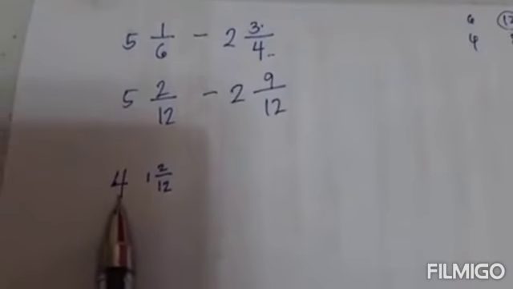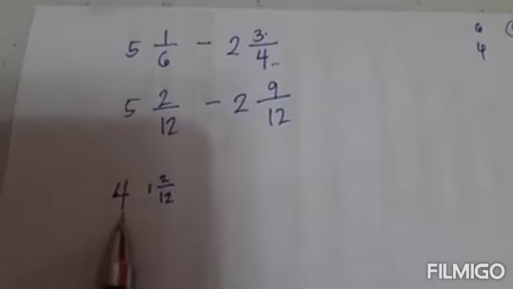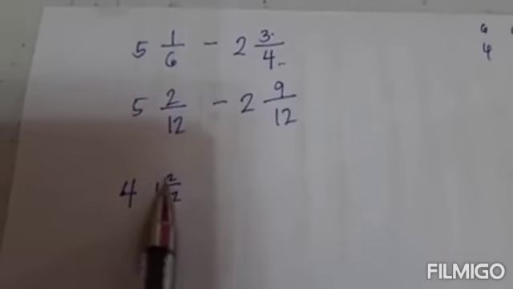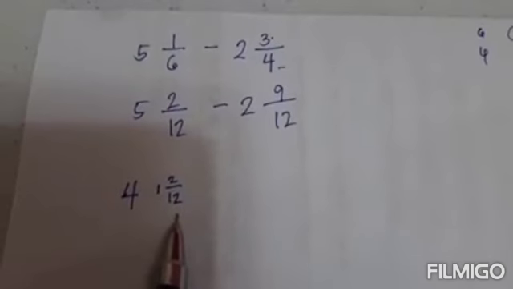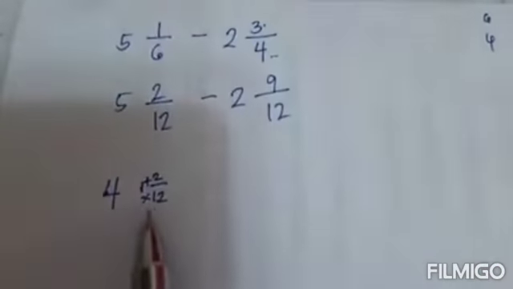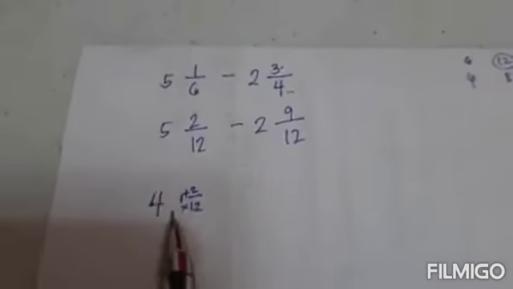Okay? You borrow from 5. 5 becomes 4. The 1 that you borrowed will be combined with 2/12. How? Times plus only. 12 times 1 equals 12, plus 2 equals 14.